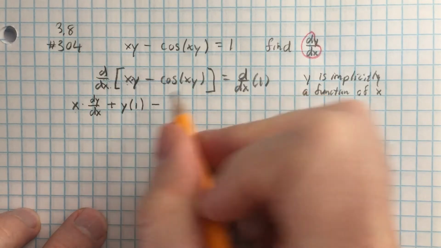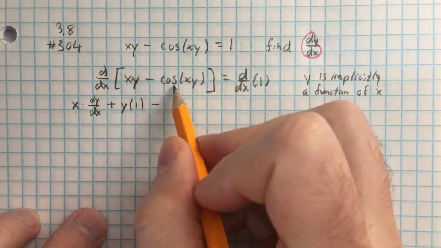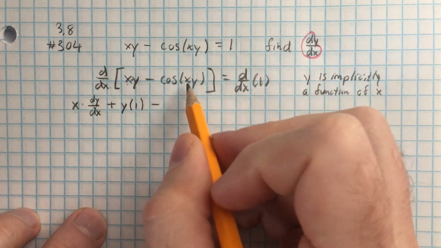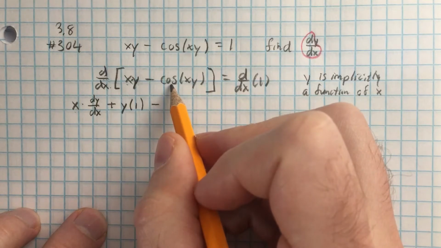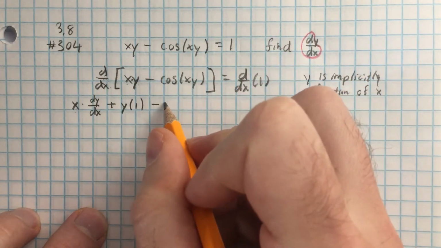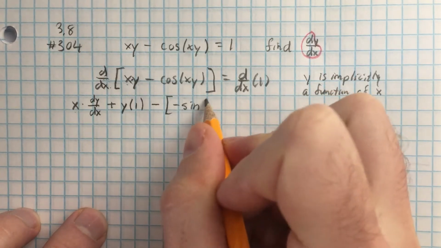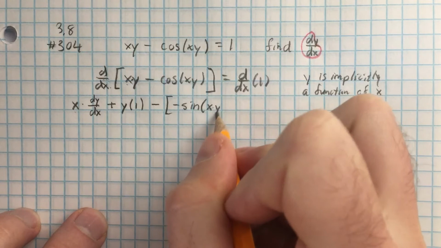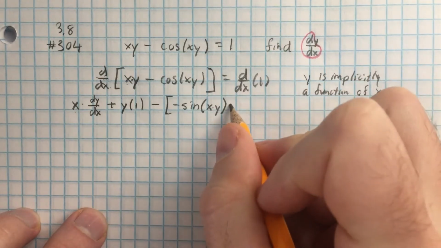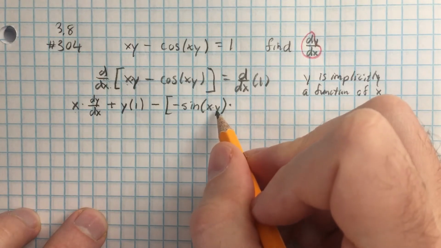Now we need to deal with the derivative of cos xy. So minus, new derivative. Here the most outer thing happening is the composition of this cos function with xy. So the outer function is cos, and its derivative will be negative sine. The inner function xy stays the same. Now I need to multiply by the derivative of the inner function xy. In this case, I already know what that is.